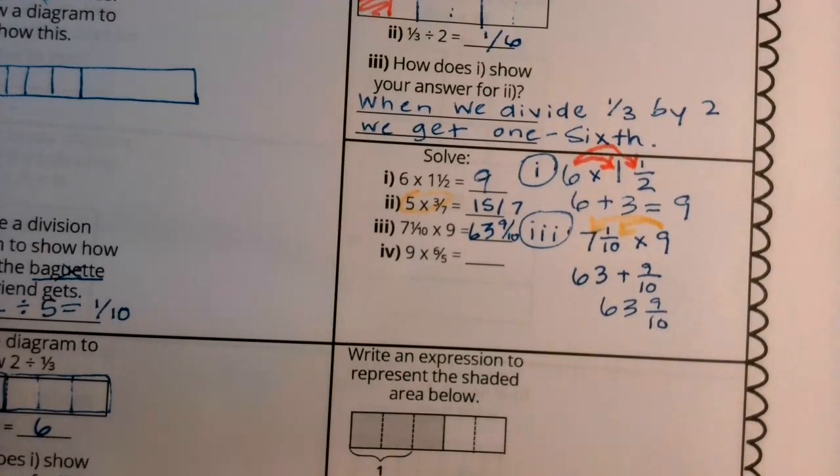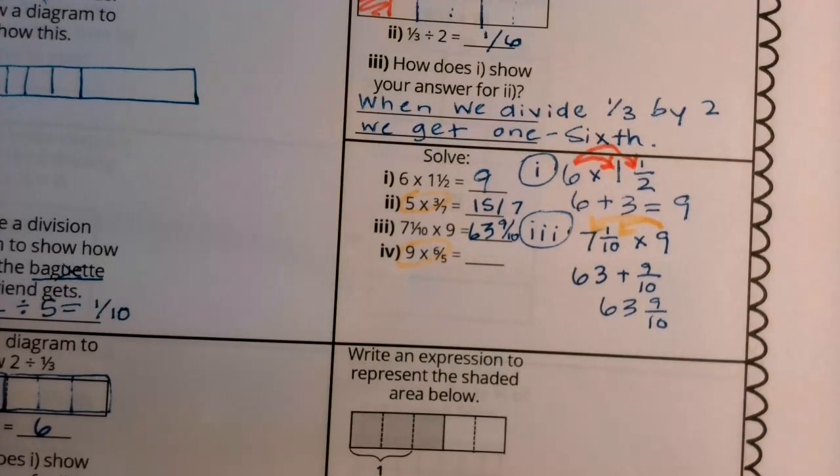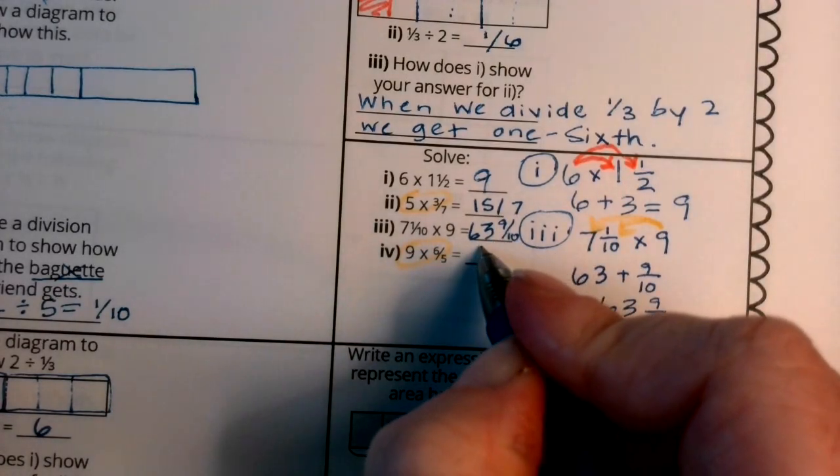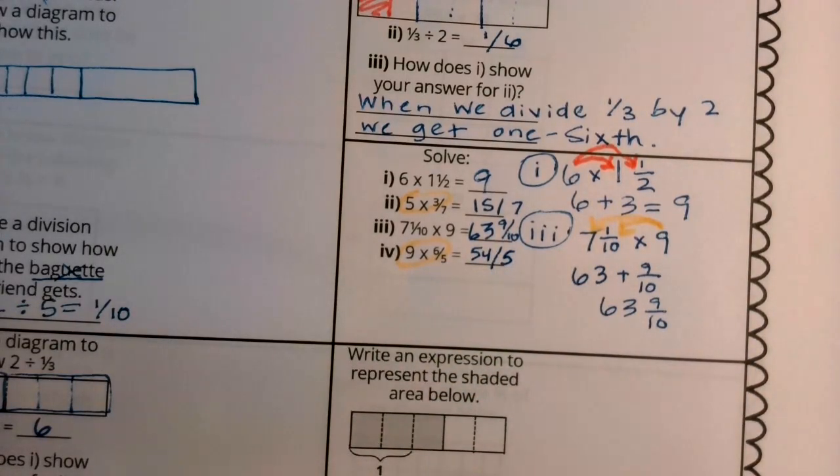Okay. Our last question for this number 3, we're going to multiply our 9 times our numerator. 9 times 3 is 54, and our denominator stays the same. It stays a 5, so we have our answer of 54 fifths.